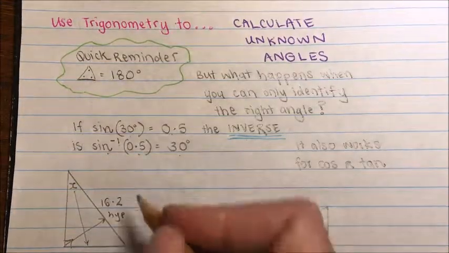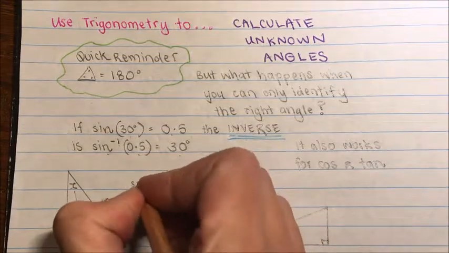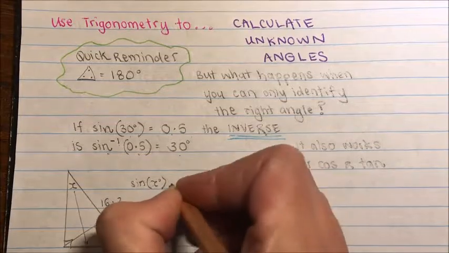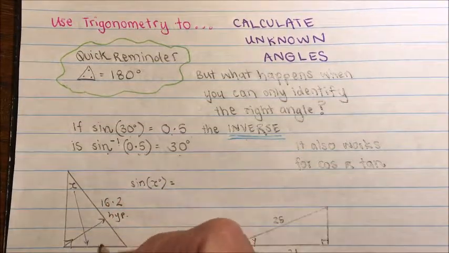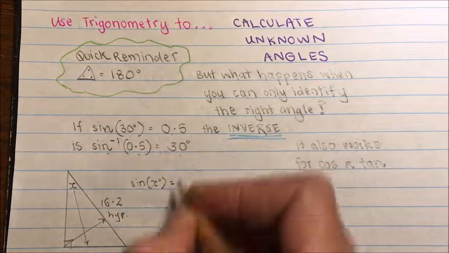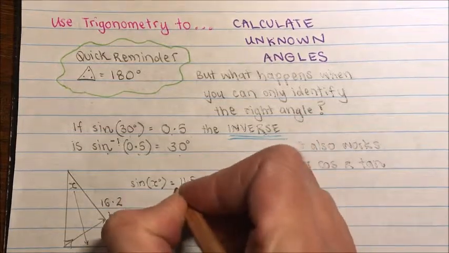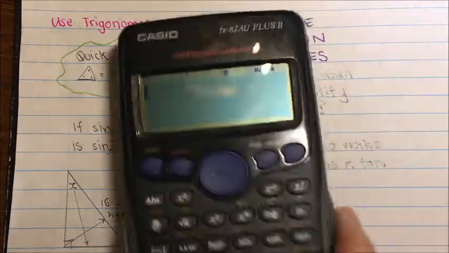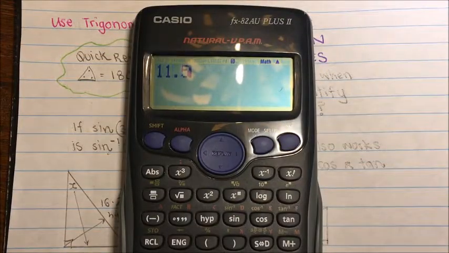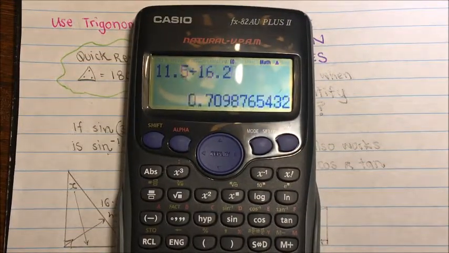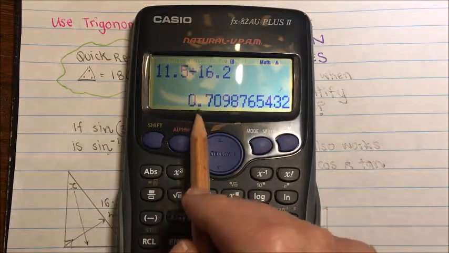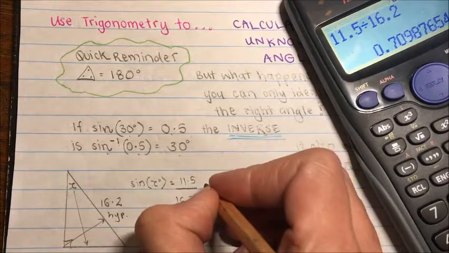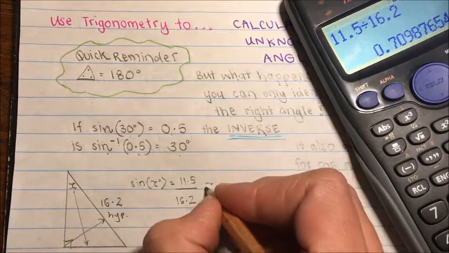So the sine of x is going to equal the opposite over the hypotenuse, 11.5 divided by 16.2. What do I get? I end up with a super close approximation of 0.71.